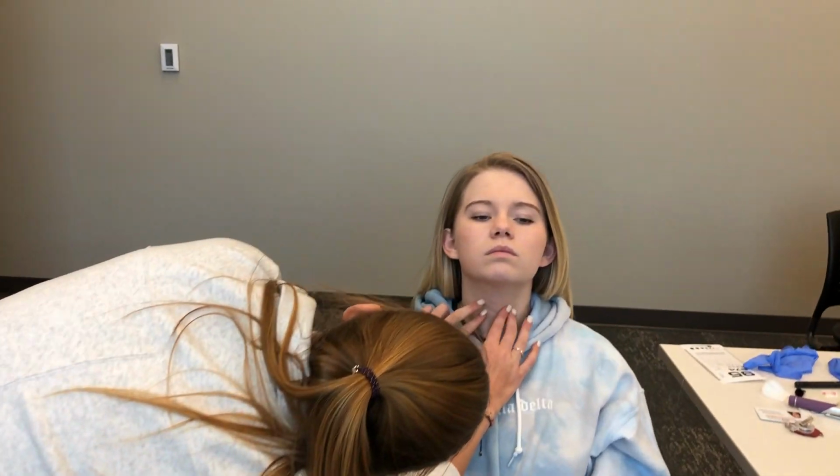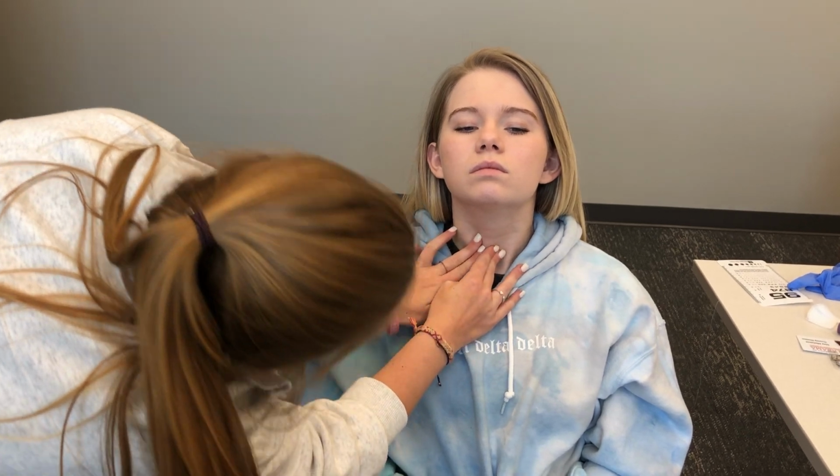I'm going to look first, and it doesn't appear to be deviating, it appears to be in the midline. Now I'm going to walk my fingers up on either side and just make sure that it is in the center, which it is. Next, I'm going to assess the thyroid gland.